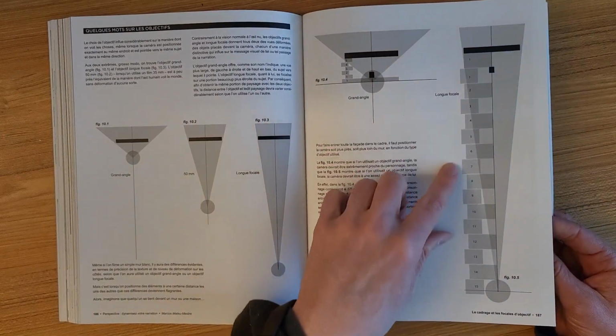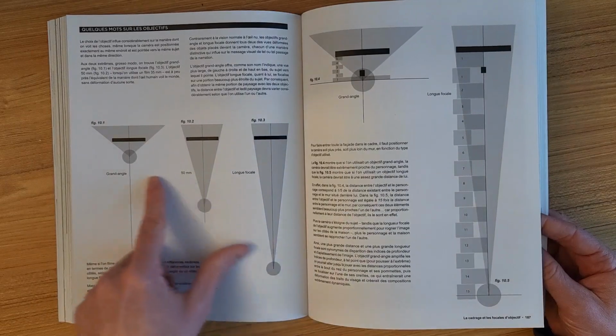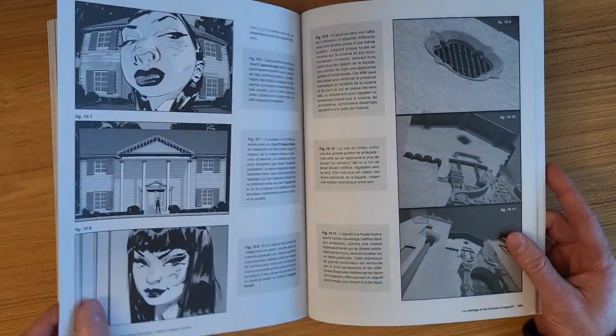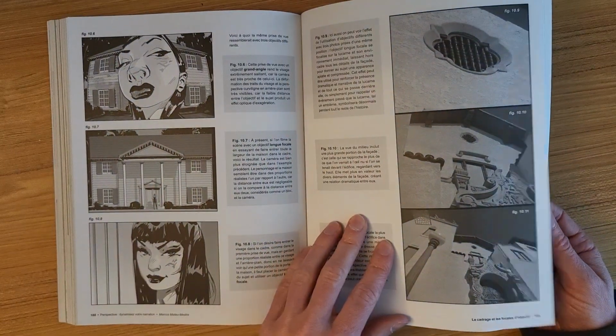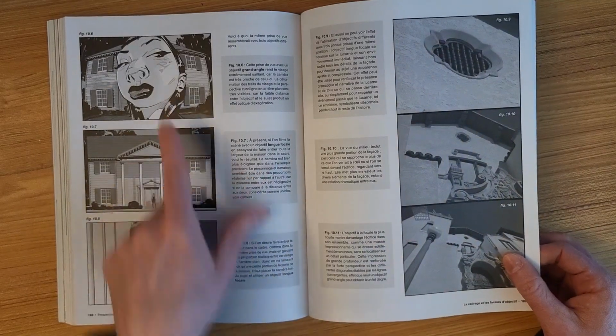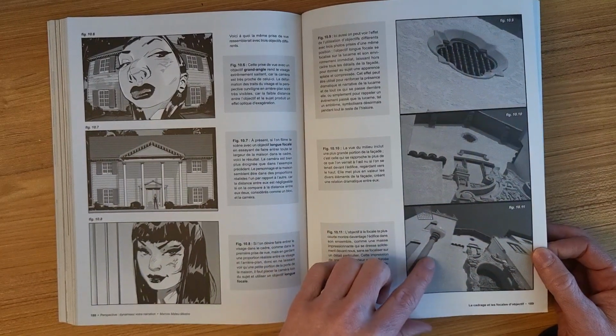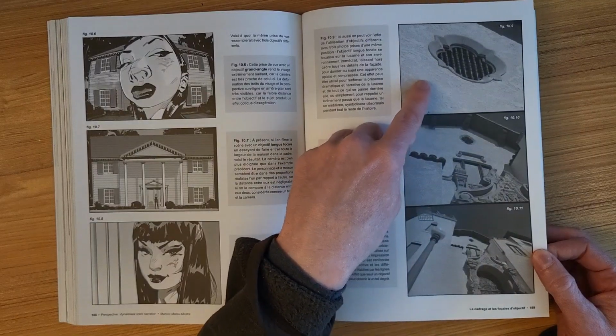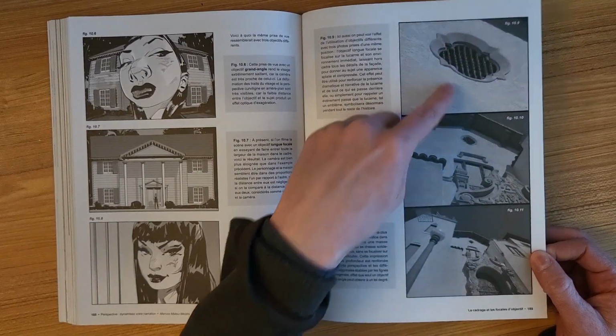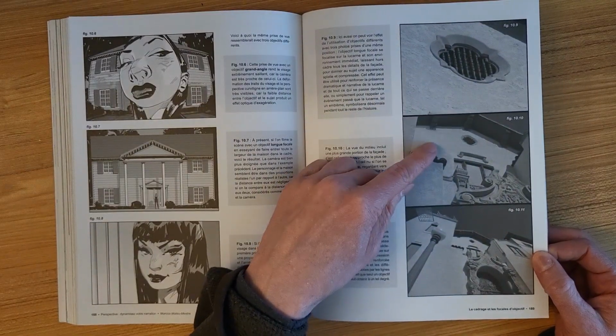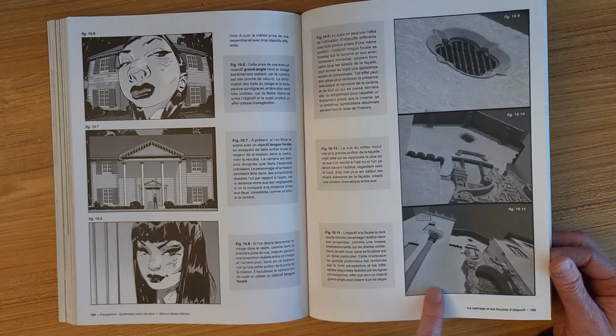Great angle, focal, 50 millimeter, wide angle. So you see different perspective, different zoom, like very close, further back, even further back.